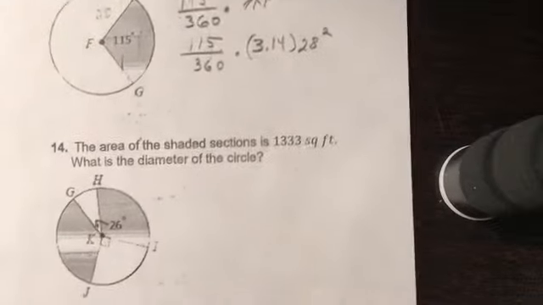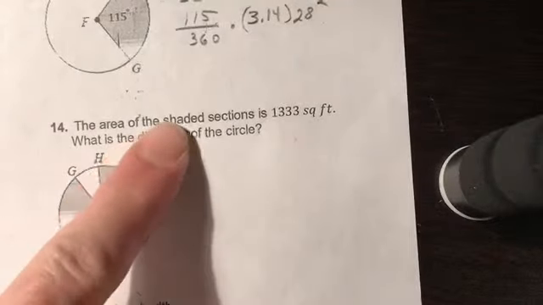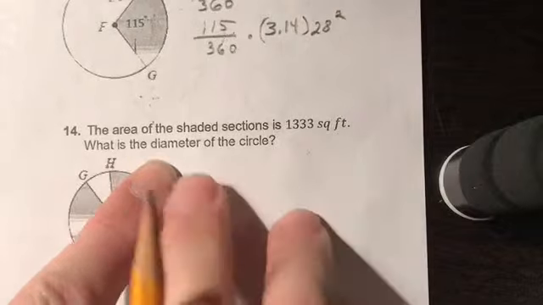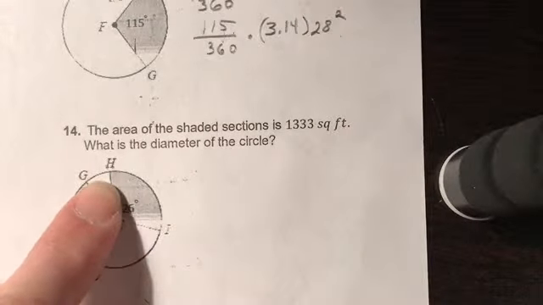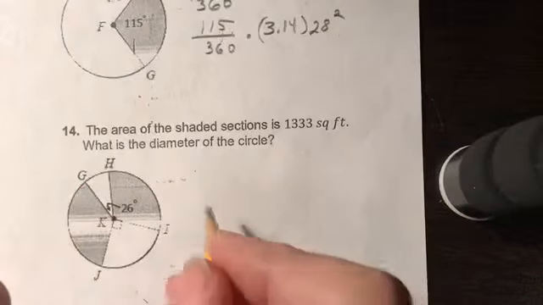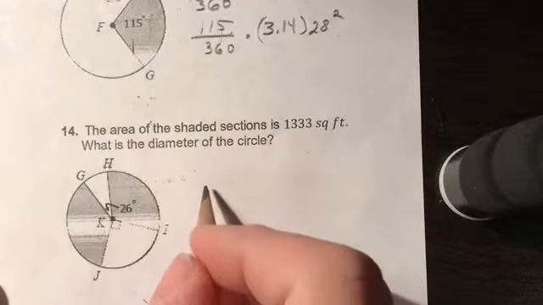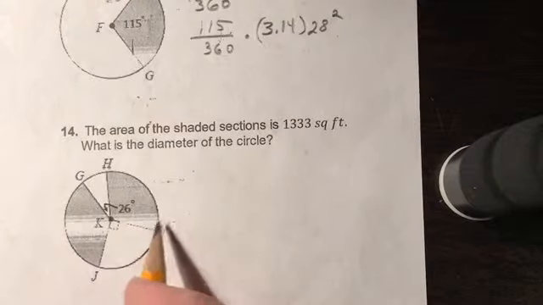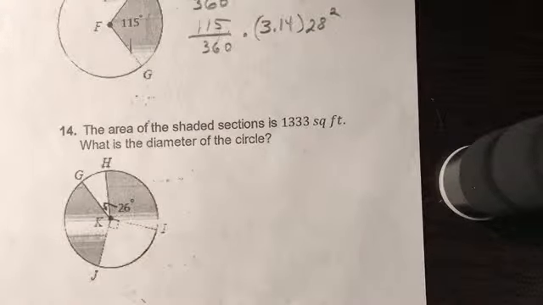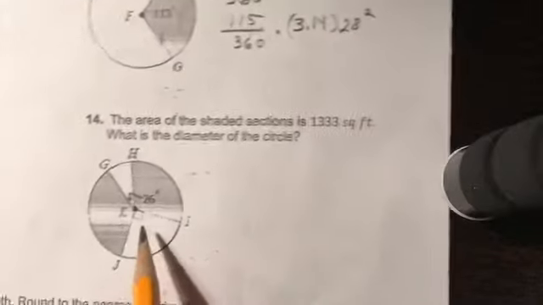All right, number 14, it's the area of the shaded. So it gives us the area of the shaded section. We need to find the diameter. So in order to find the diameter, we have to find the radius first. So let's see what we can figure out here. This is the key part right here.